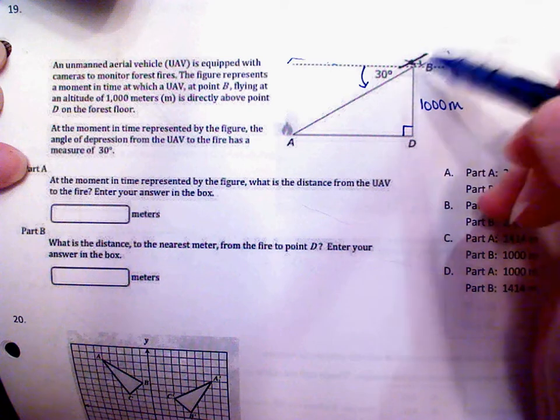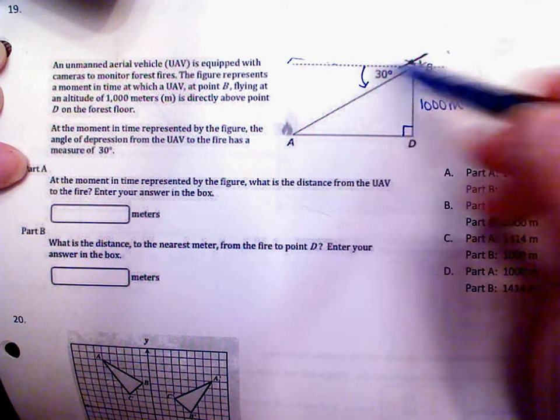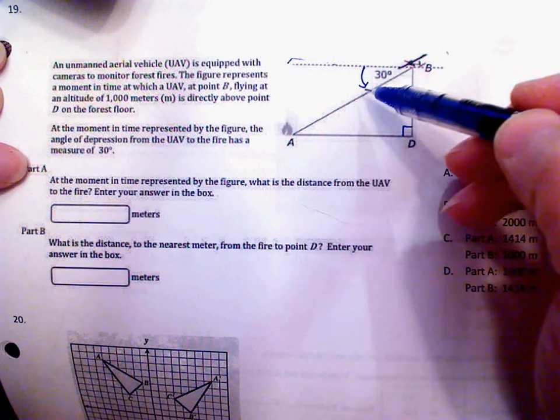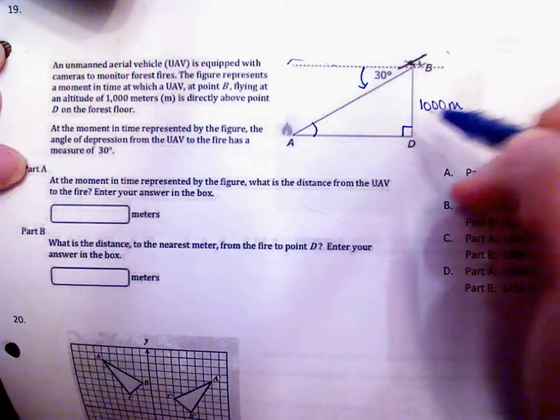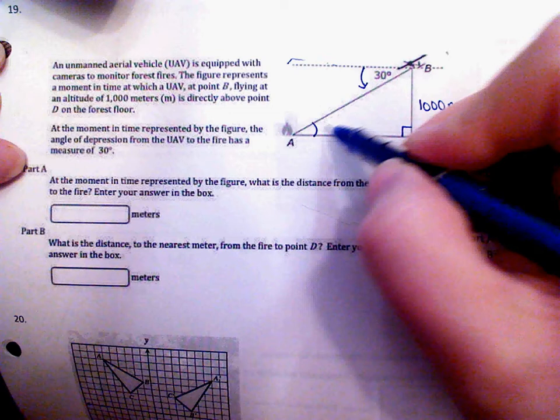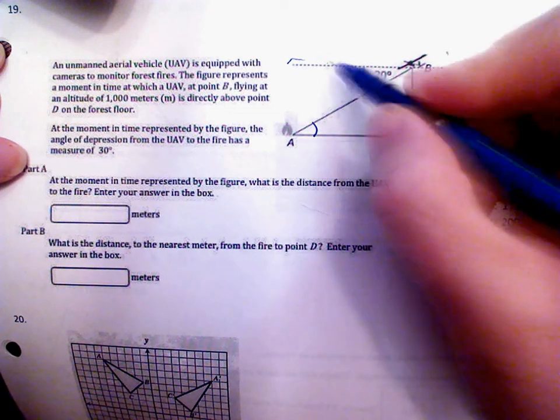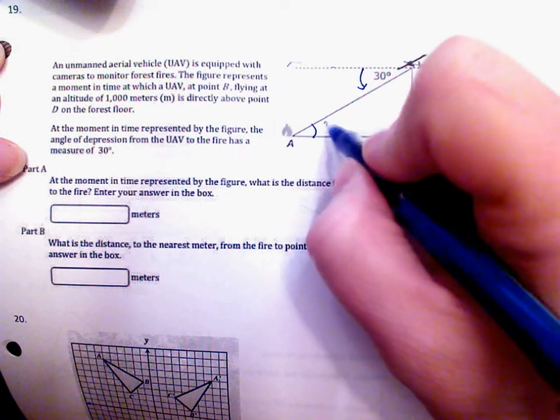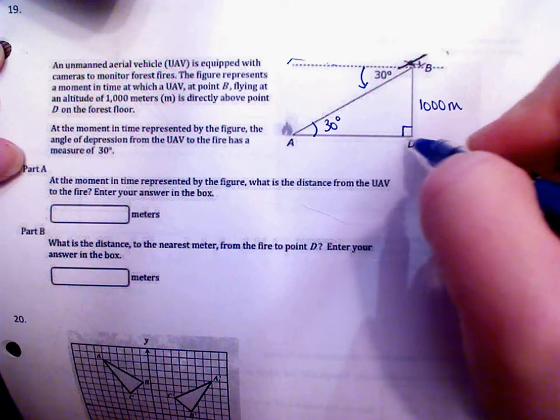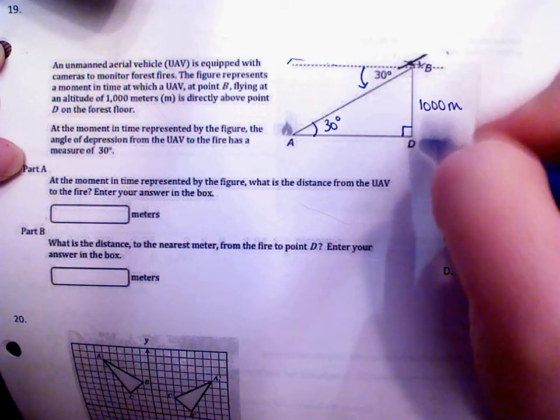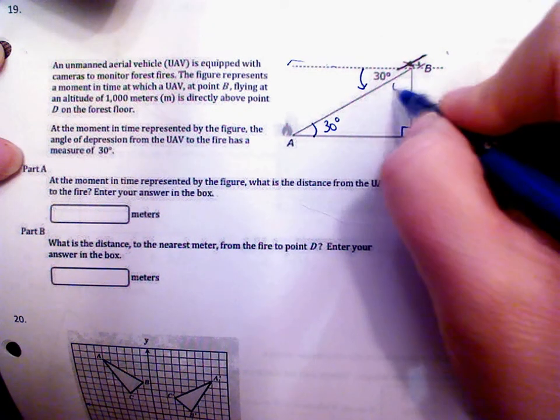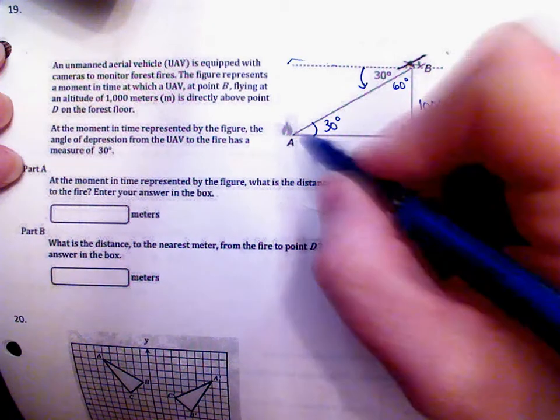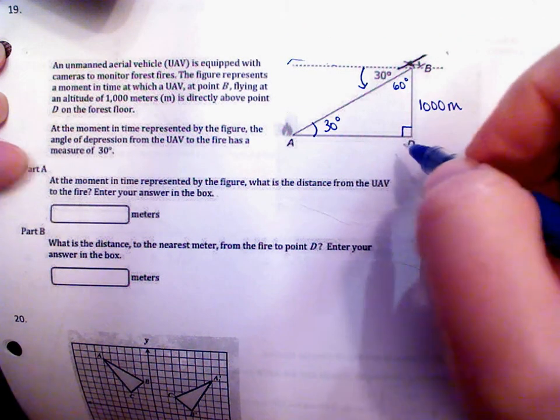So what we need to know is this UAV is flying parallel to the ground. And so this angle would actually be congruent to this angle right here, since those are alternate interior angles created by parallel lines cut by a transversal. And so we have a 30-degree angle inside this triangle, which we know is a right triangle by that being an altitude, and that means that this angle up here has to be 60 degrees. So we have one of our special triangles that we've been learning about recently.